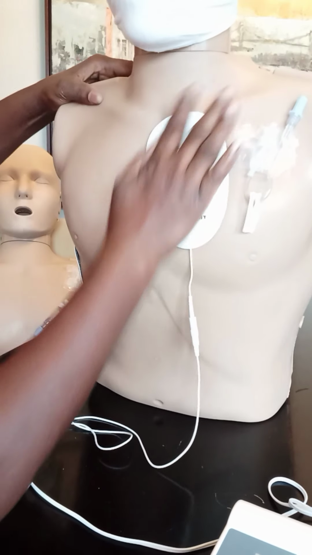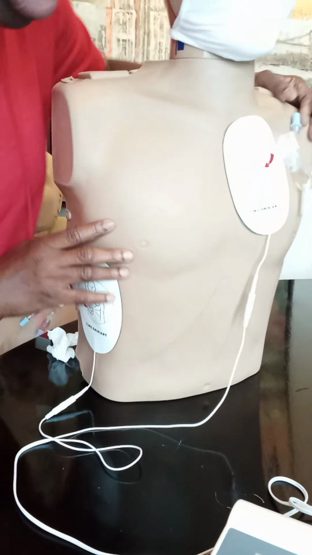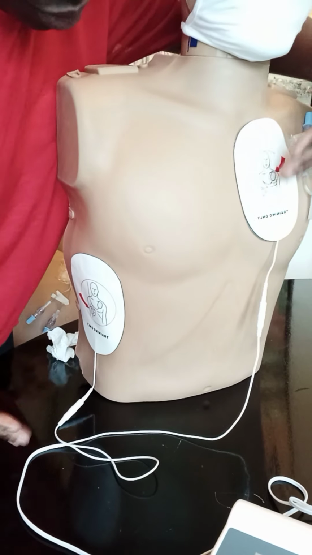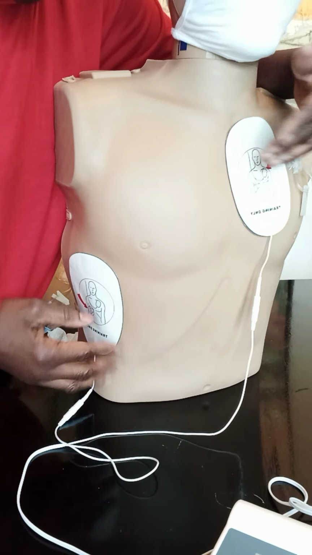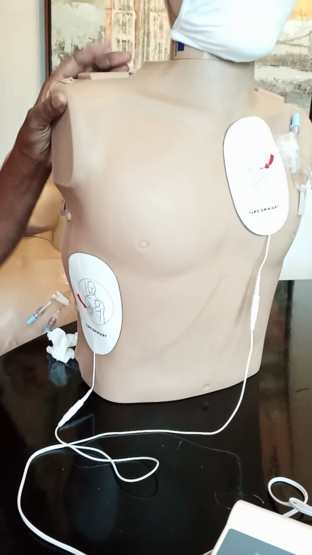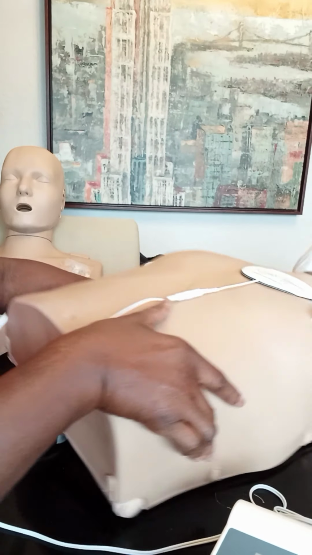So there you go. And it's still in a position where, when the shock is given, the electrical current is going to be running straight through, from the top of the heart to the bottom of the heart. So this is where you would place it, right? Of course, on a human chest, it would be a lot better to place. But that's all I wanted to tell you.